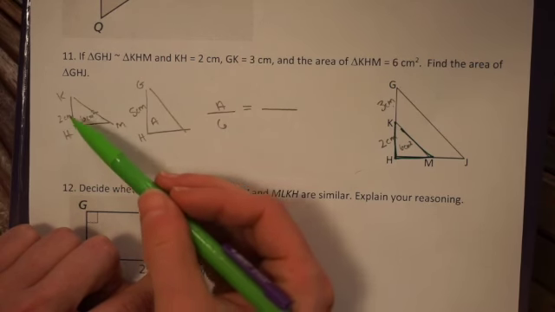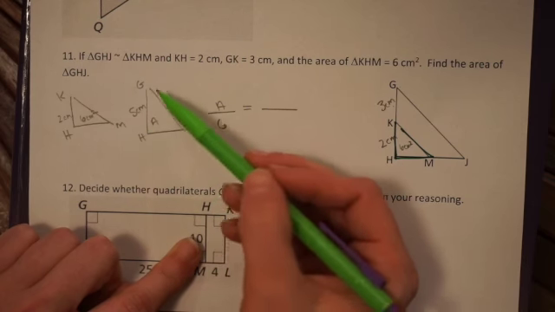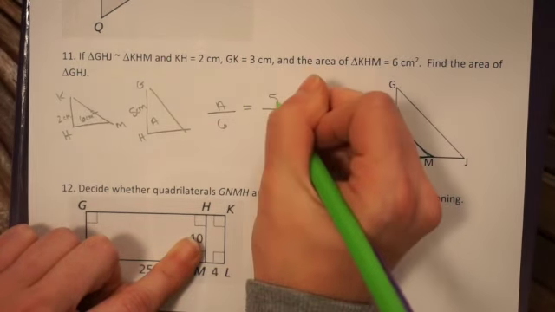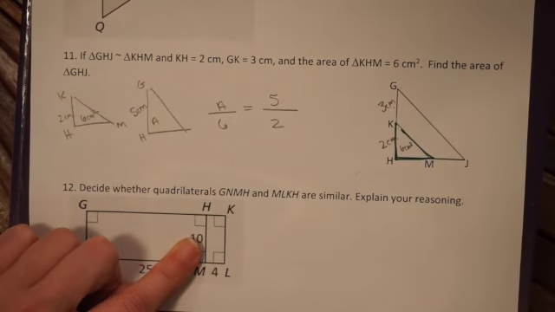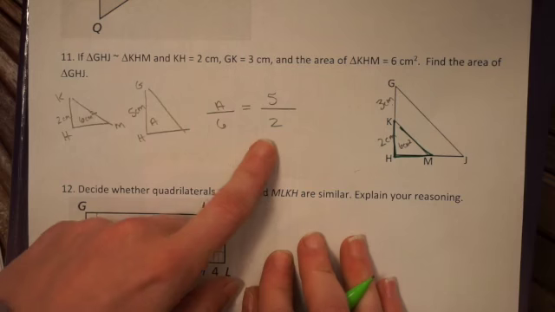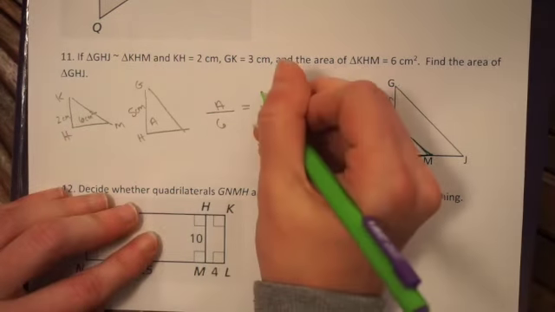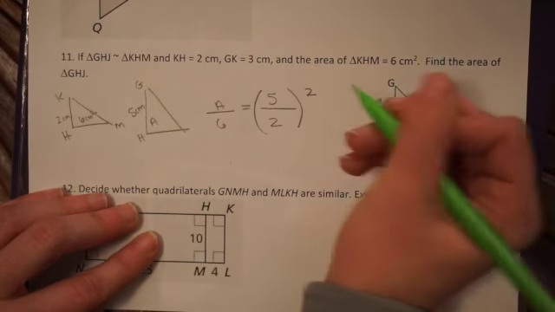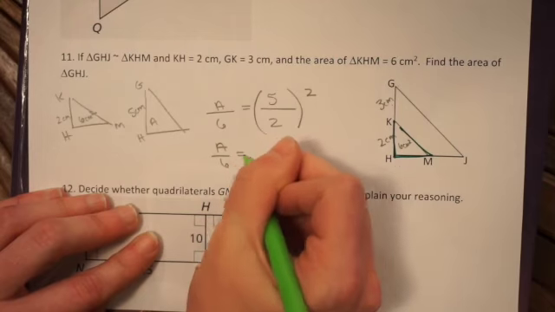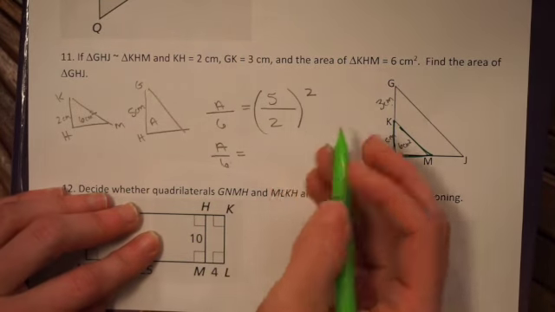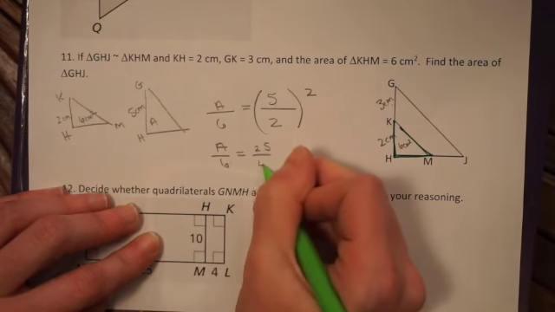Now I know KH corresponds with GH. GH is my new, so I'm going to put 5 right here, and then KH is 2. Because I'm dealing with area, I have to square this ratio. It's going to square both. So now I have A over 6 is equal to 5 squared, which gives me 25, over 2 squared, which gives me 4.